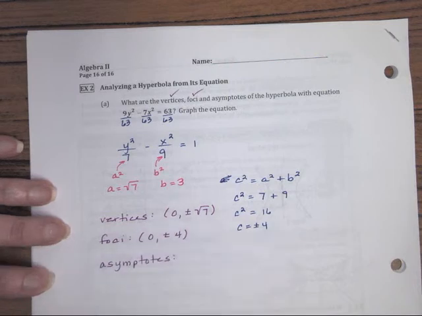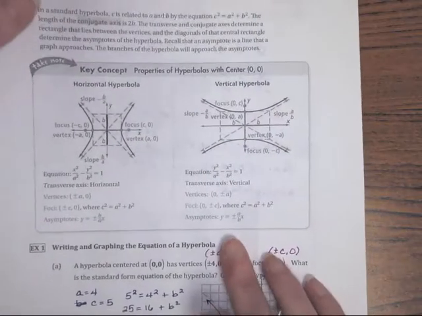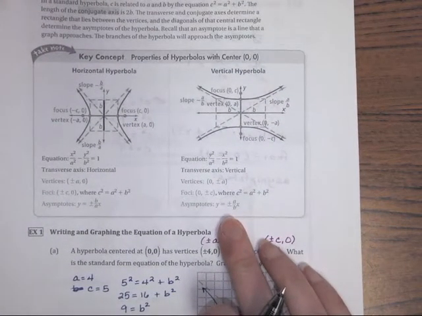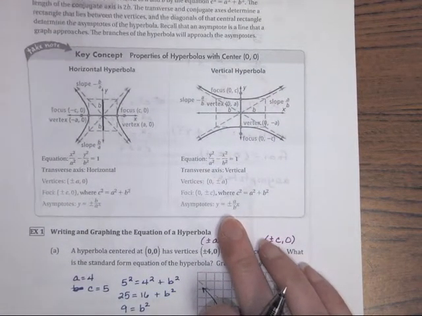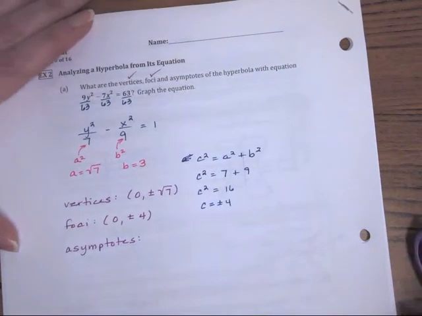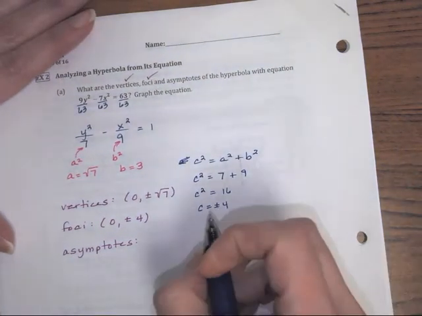Let's go back to our little box here. Plus or minus A over B x. All right, that's our formula for our asymptotes, those diagonal lines. Who knew an asymptote could be a diagonal line?